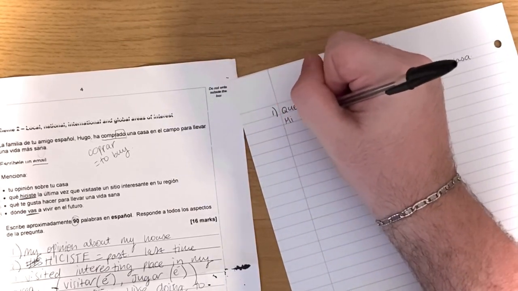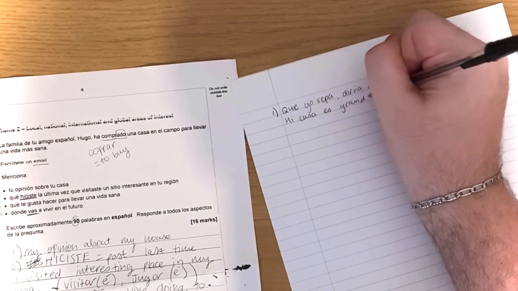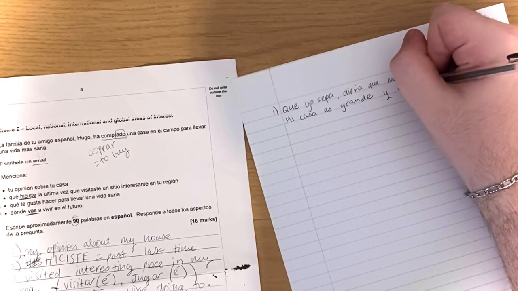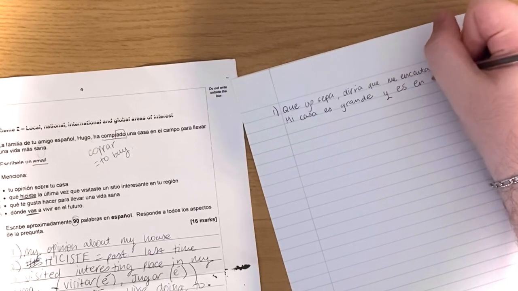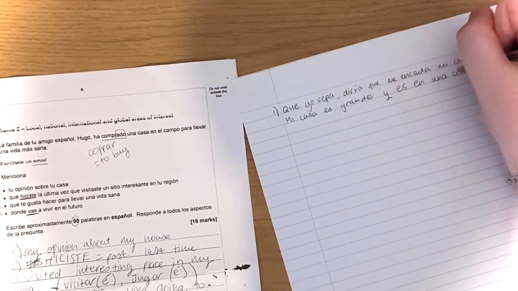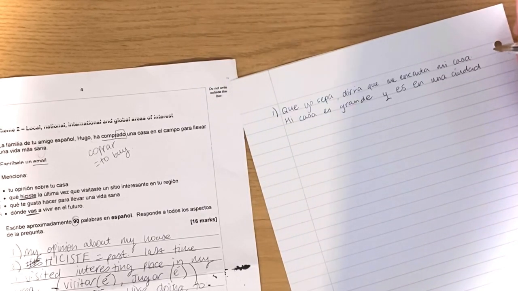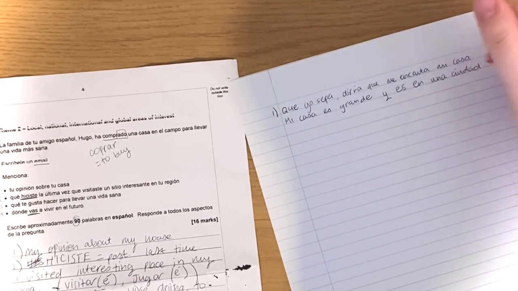Mi casa es grande y es en una ciudad. What can I say? Ciudad bonita. Bonita because ciudad is feminine, not female.